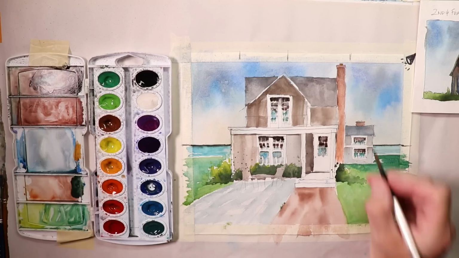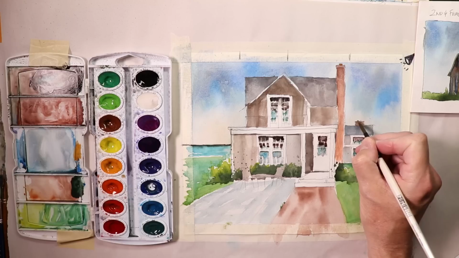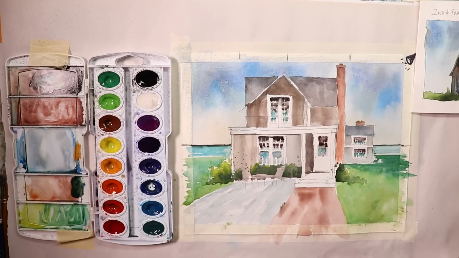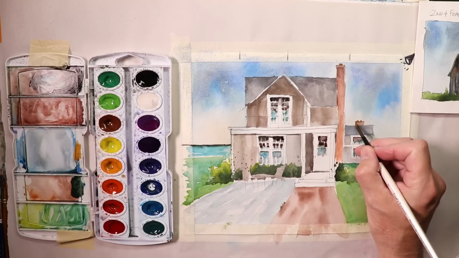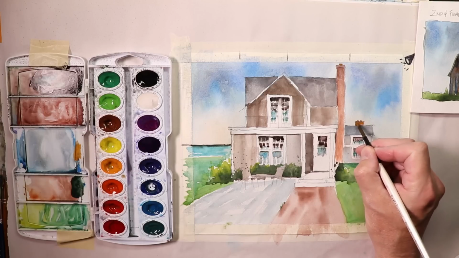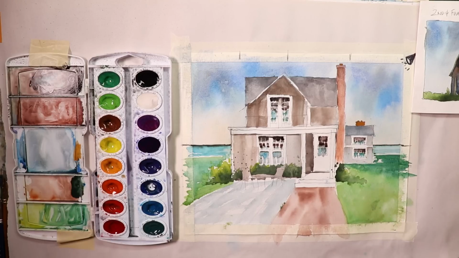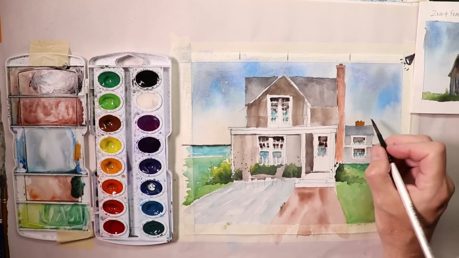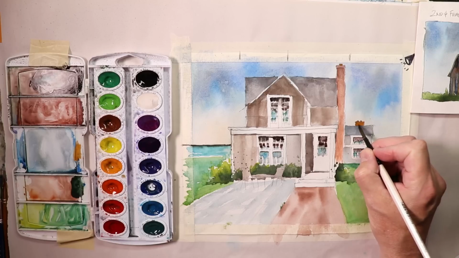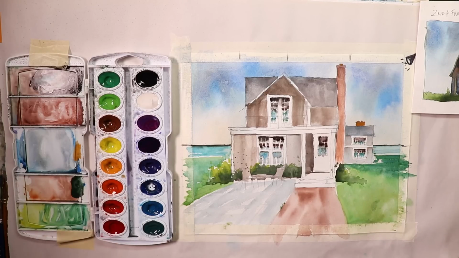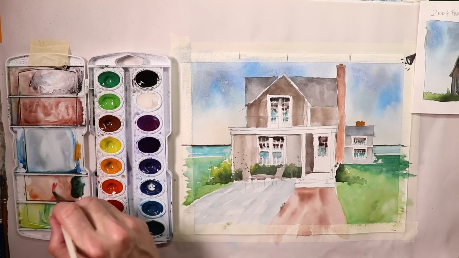Okay, so that we have that there. A couple more chimney pots there, and a little more. I just made that a little bit of an orange, maybe a little bit of red in there too.